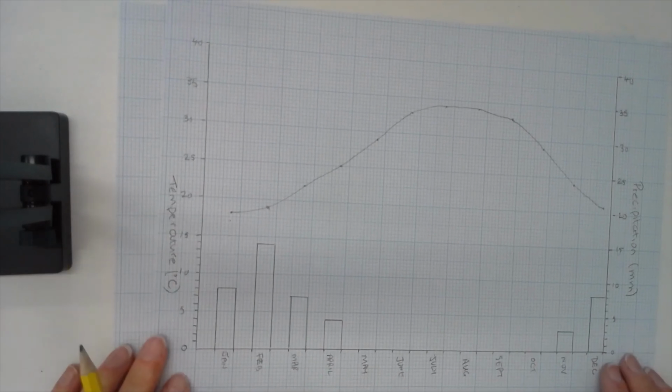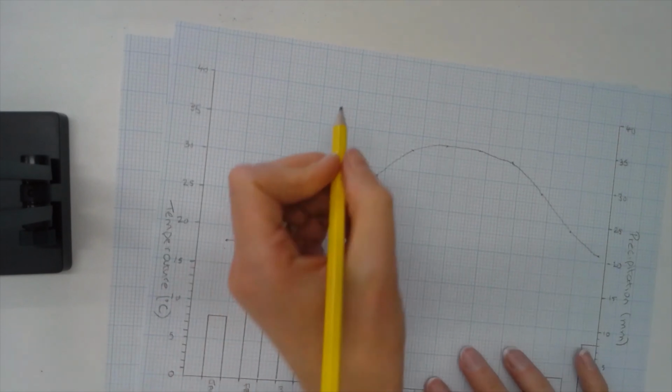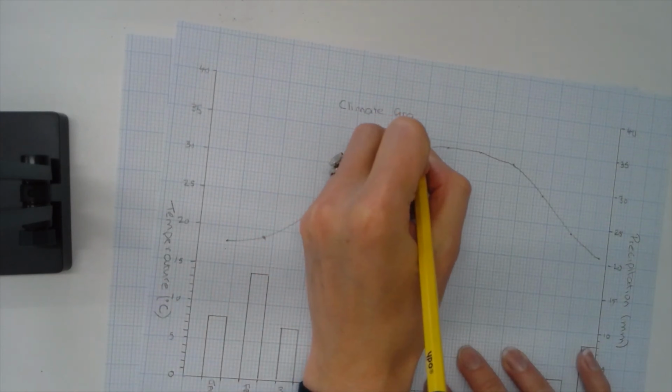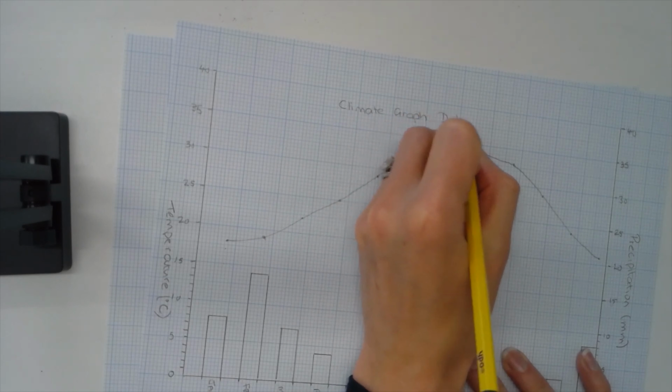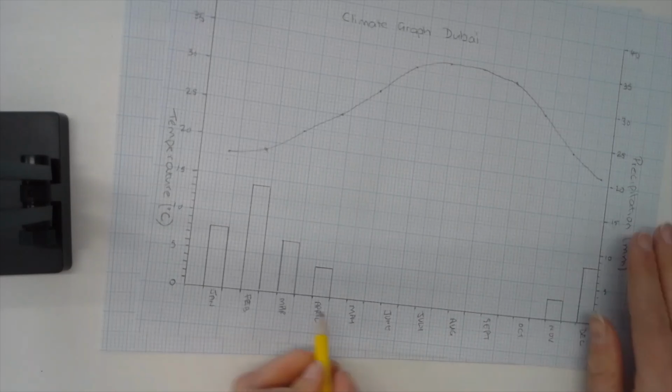There's one thing missing off here, two things actually. A title first of all, so your title is Climate Graph Dubai. And we have it labelled under here, these are months.